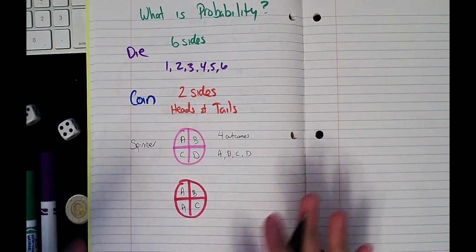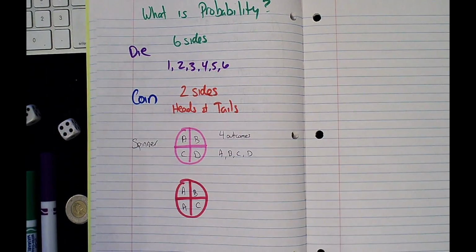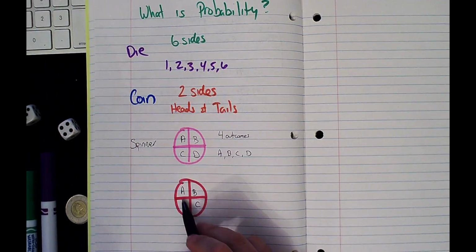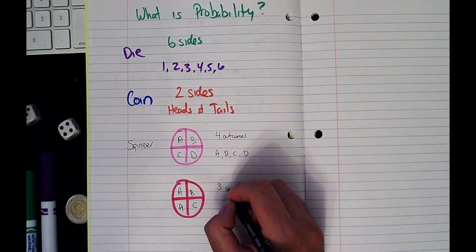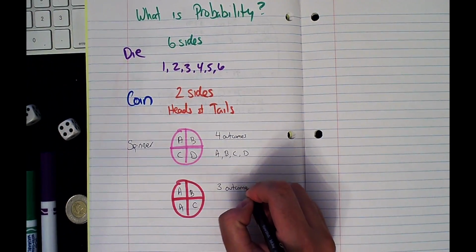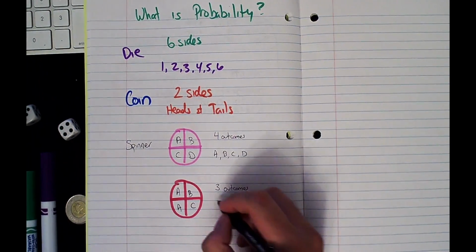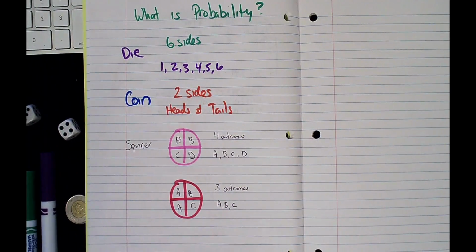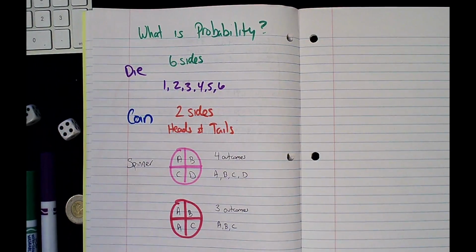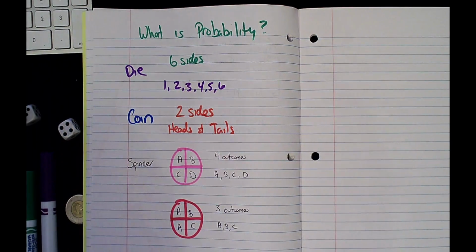This spinner also has 4 equal parts. However, we see that 2 of them are the same. So we now label this as 3 outcomes. And the outcomes would be A, B, and C. Okay, so this is the outcomes and events part of your book.